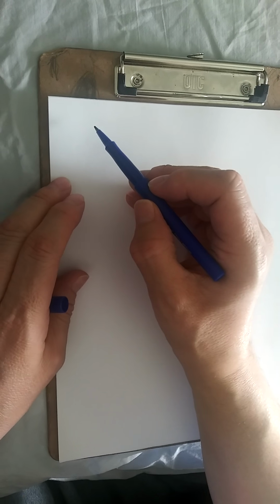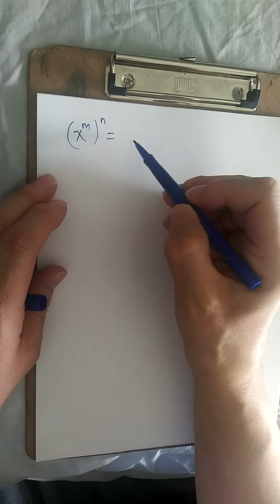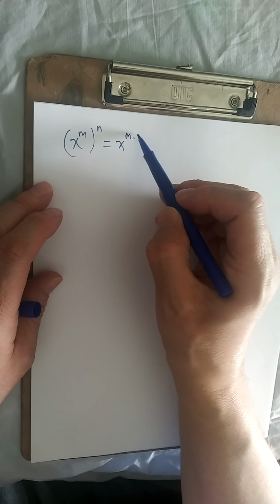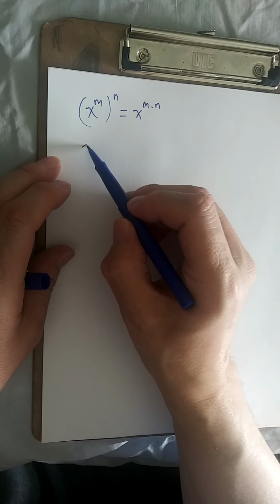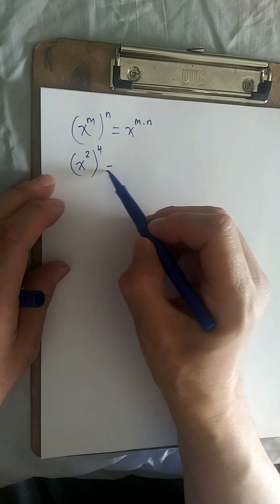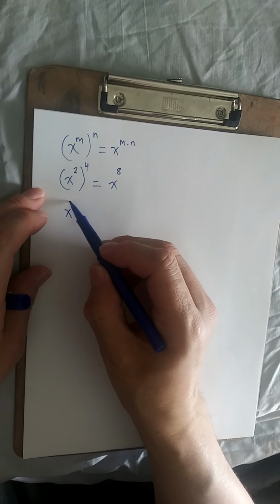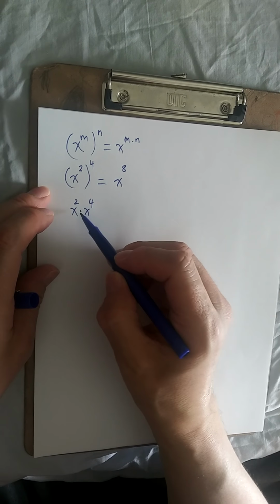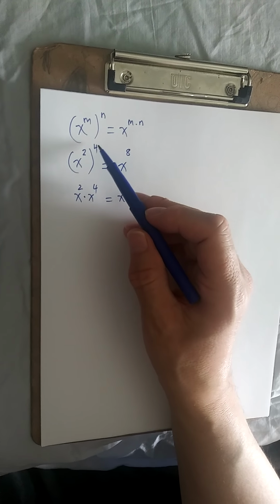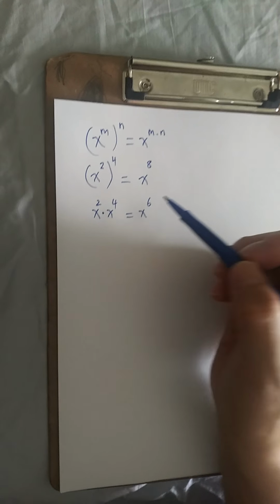The next property is a power of a power. For example, x to the power m to the power n is obtained by multiplying the two exponents. This will be x to the power m times n. So for example, x to the power 2 to the power 4 is going to be x to the power 2 times 4, which is 8. But don't confuse it with this. X to the power 2 times x to the power 4. Here we add the exponents. So this will be x to the power 6. When you have a power of a power, you multiply the exponents. When you have a power times a power, you add the exponents.